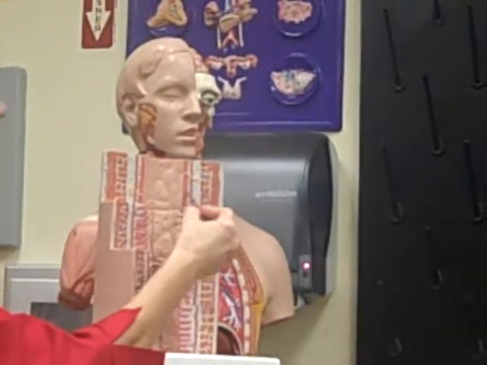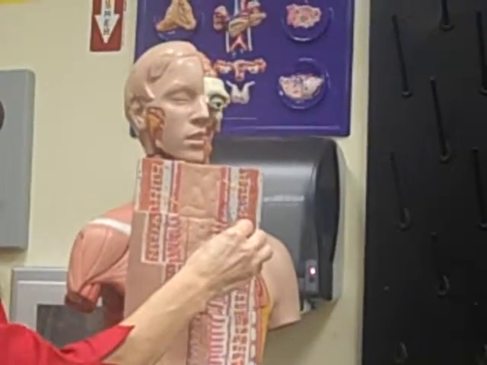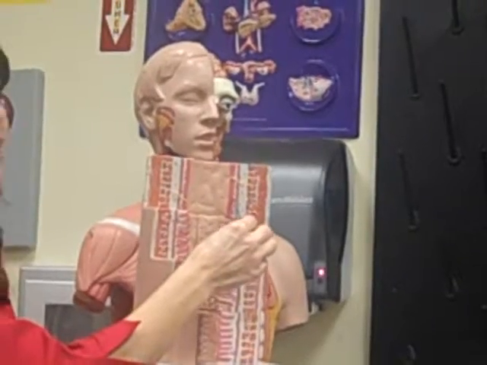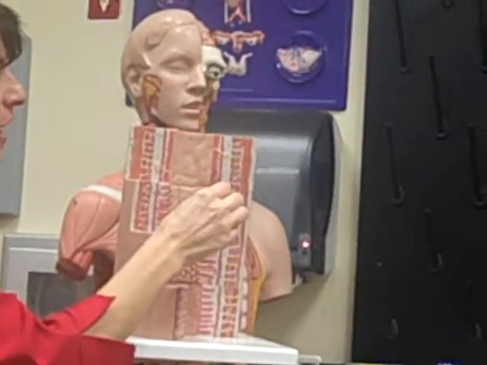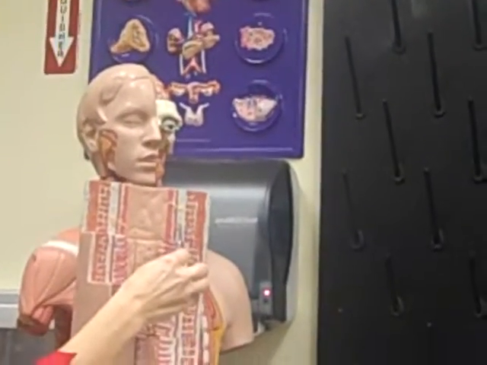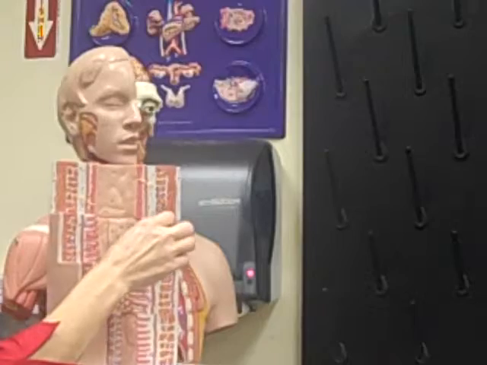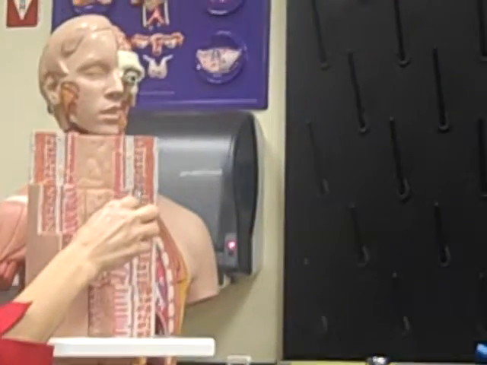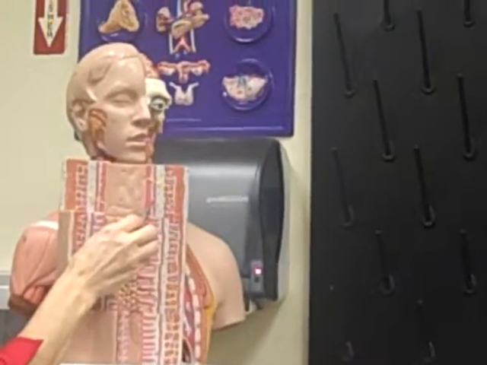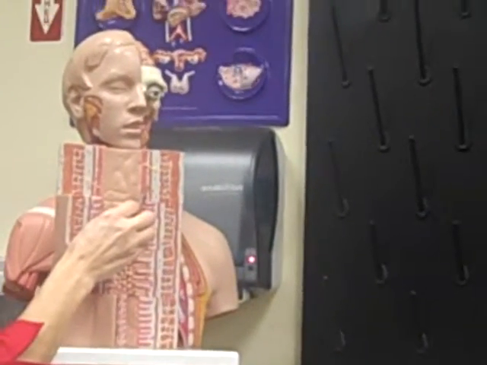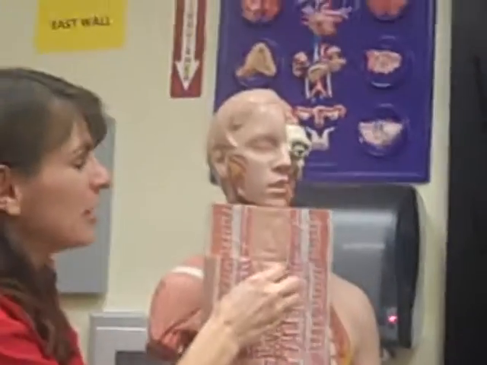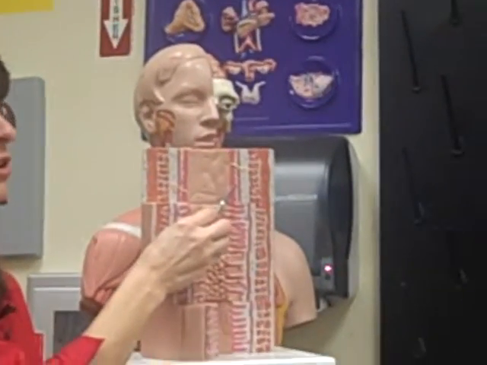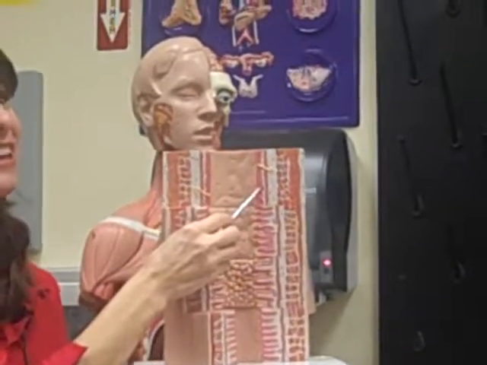Identify the layer the pin is piercing. Listen to the question. The layer. Mucosa. Identify the sublayer. Epithelial. Identify the layer. Submucosa. Identify the layer. Muscularis externa. Identify the layer. Mucosa. Identify the sublayer. Muscularis mucosa. Identify the layer. Mucosa. Identify the sublayer. Lamina propria. Very good, guys.